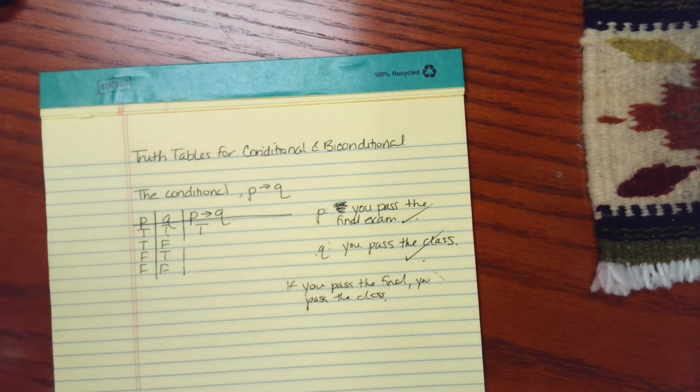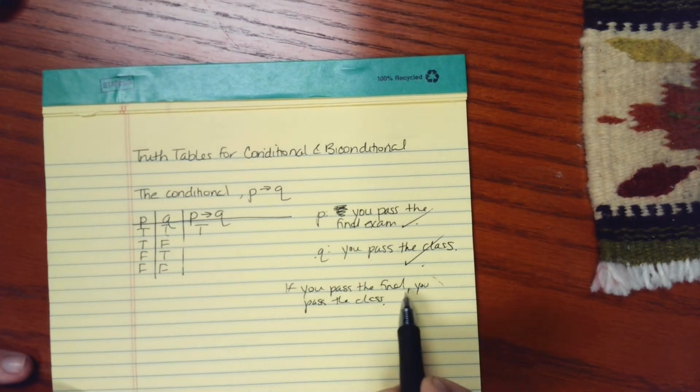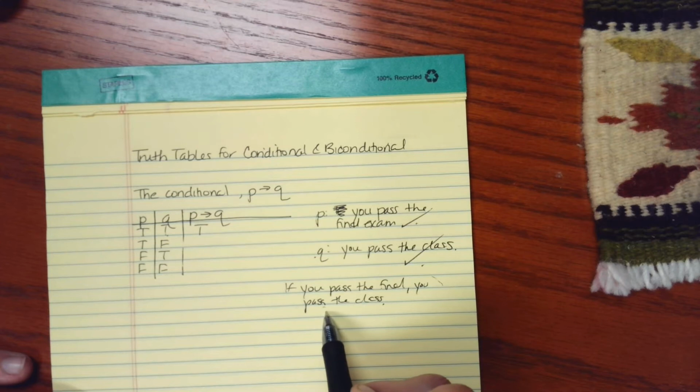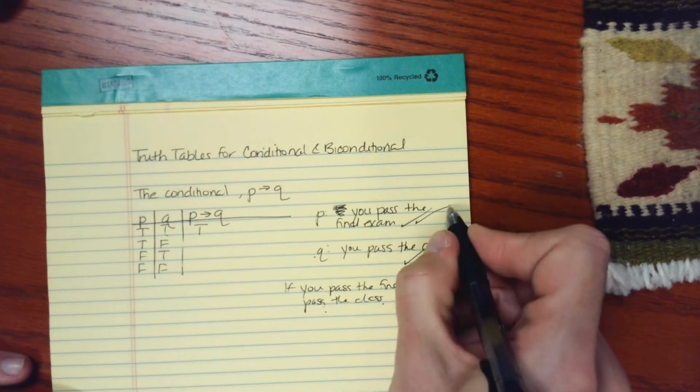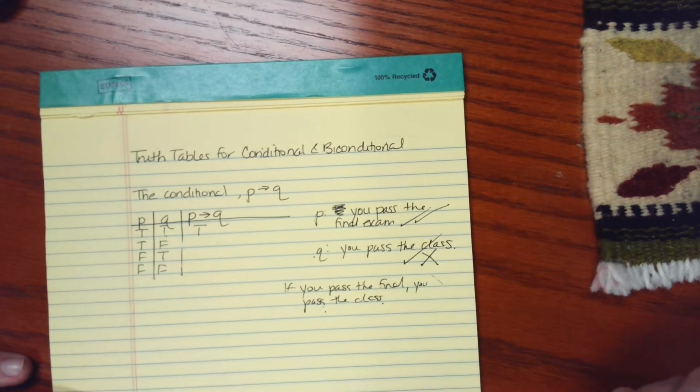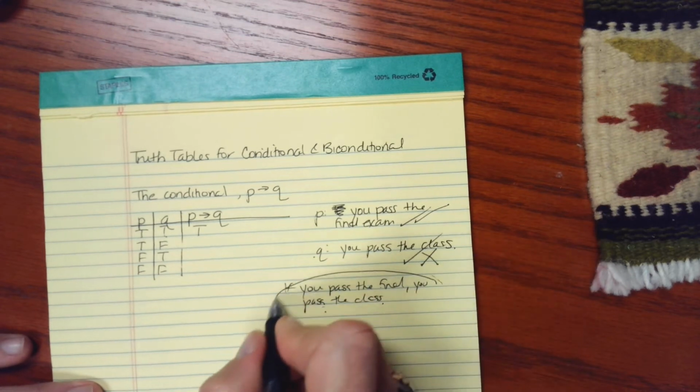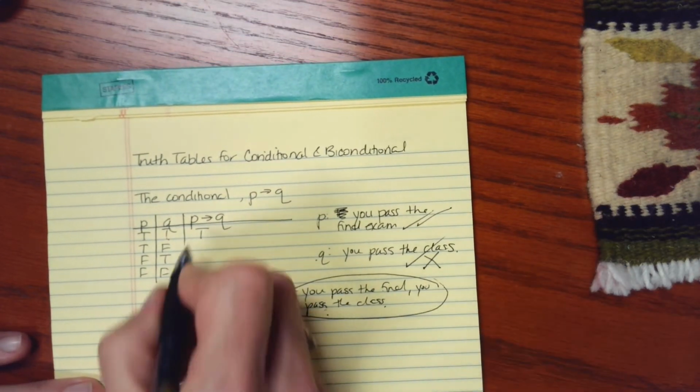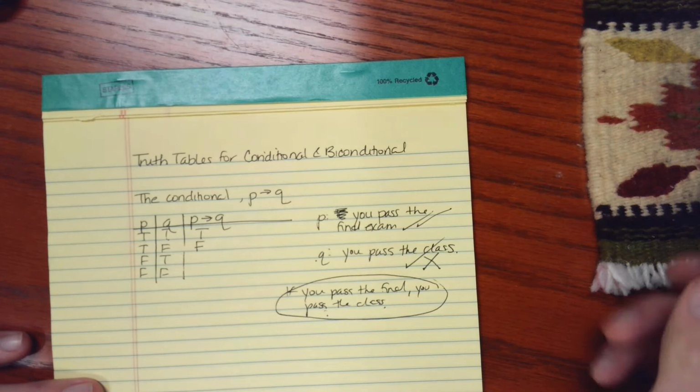Now, what if I tell you, if you pass the final, you pass the class, and in fact you do pass the final, but you don't pass the class? Will you judge this to have been a true or false statement? Well, sounds like that'd be false then.